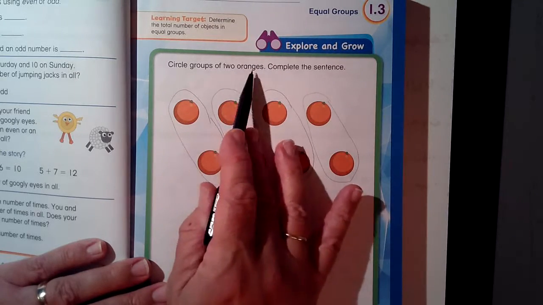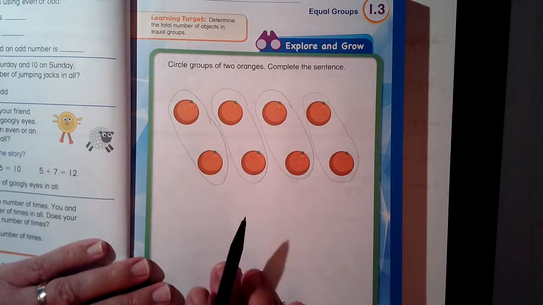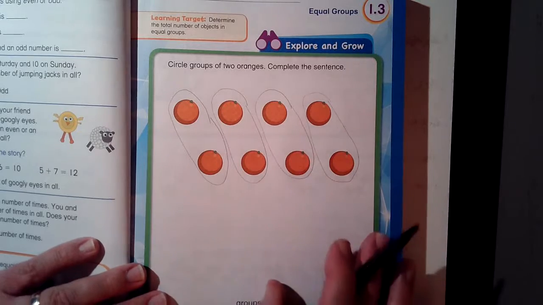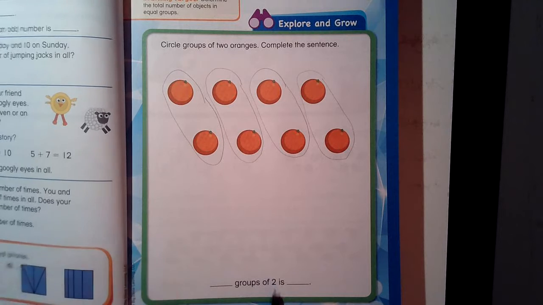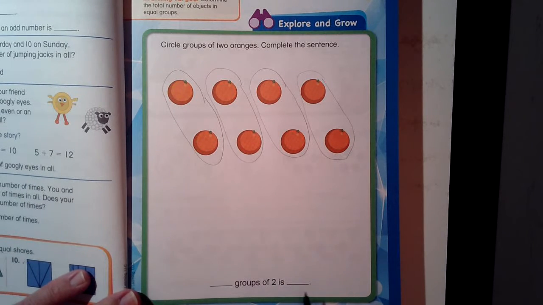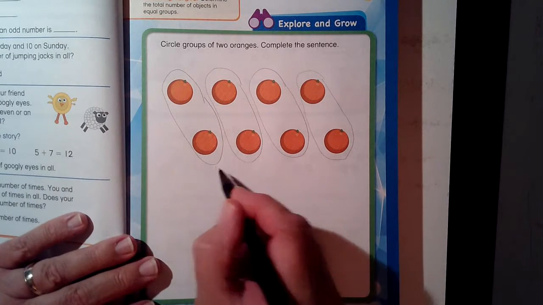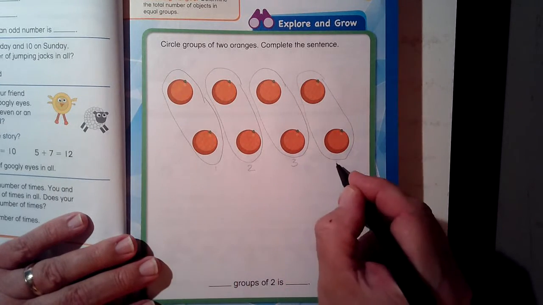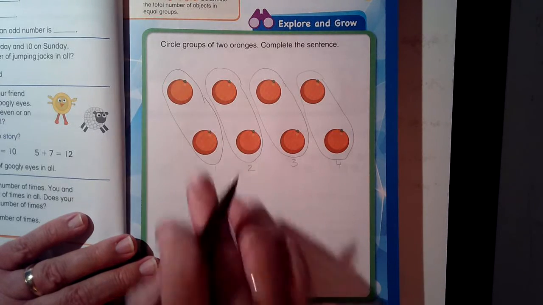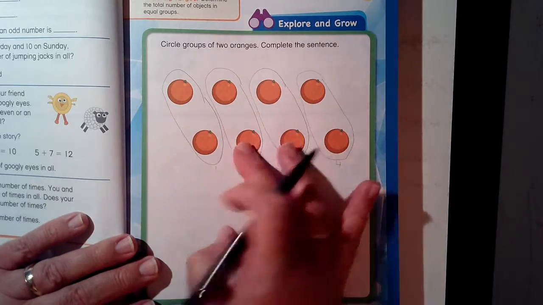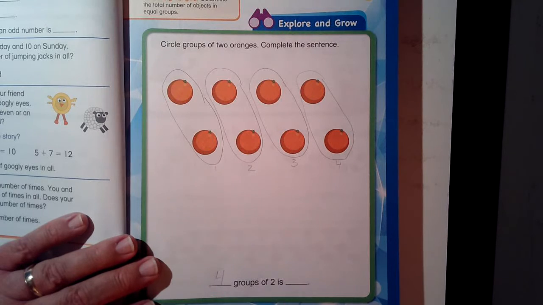I want groups of 2 oranges. It didn't say 2 groups. It said groups of 2 oranges. All right, so let's see what I have here. Blank groups of 2 is how many? Let's see. So I have how many groups of 2? I have 1, 2, 3, 4. So I know there are 4 groups of 2. 1 group of 2, 2 groups of 2, 3 groups of 2, 4 groups of 2 is how many?